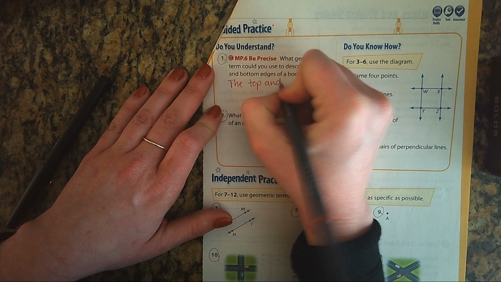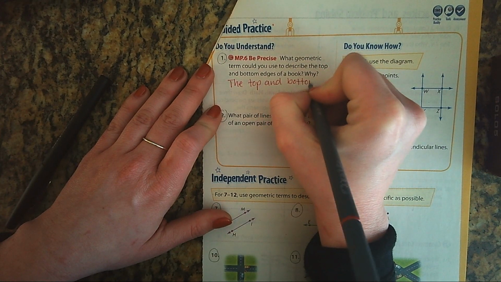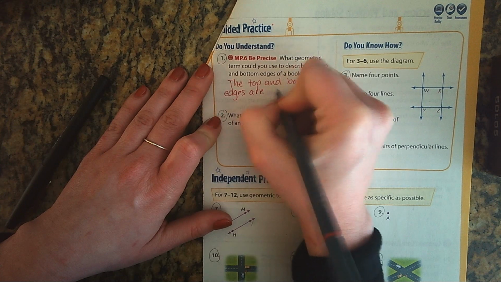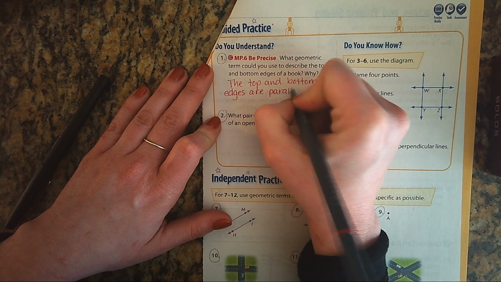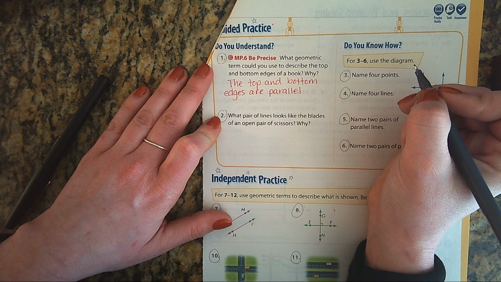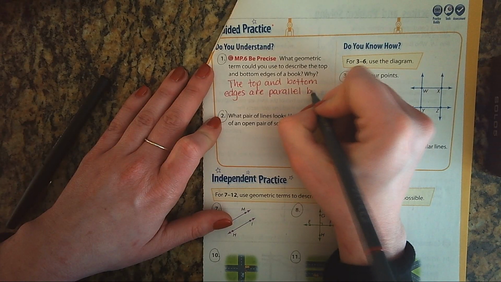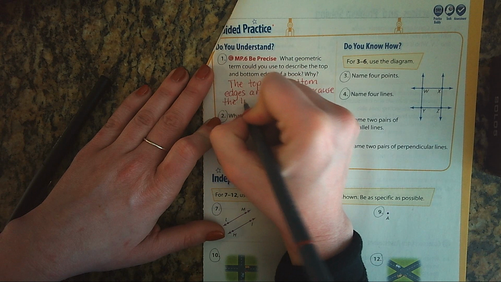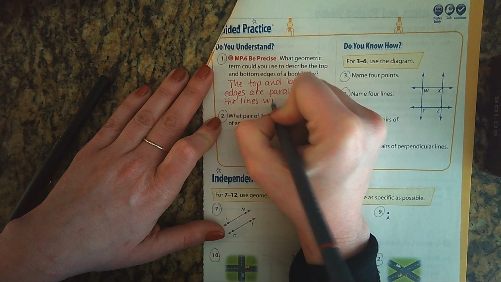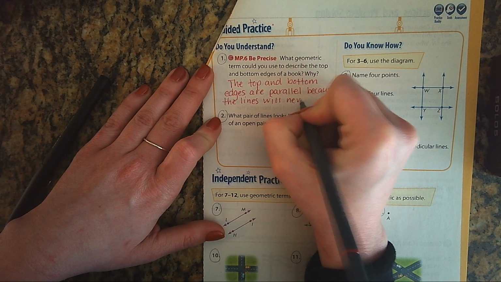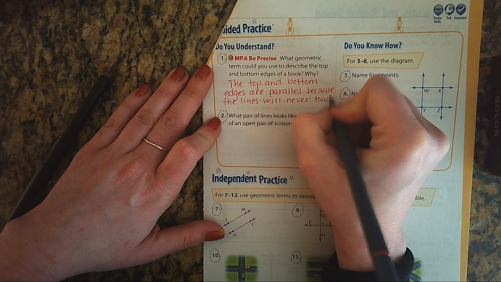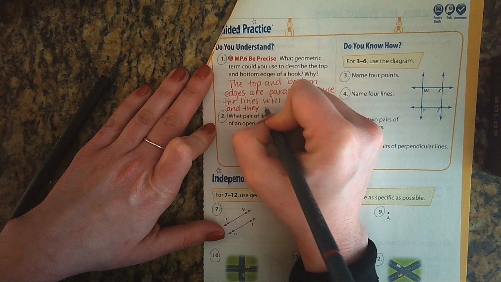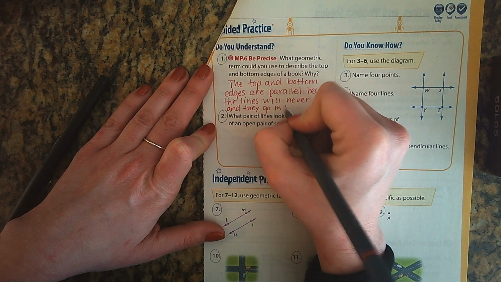The top and bottom edges are parallel because the lines will never touch, and they go in the same direction.